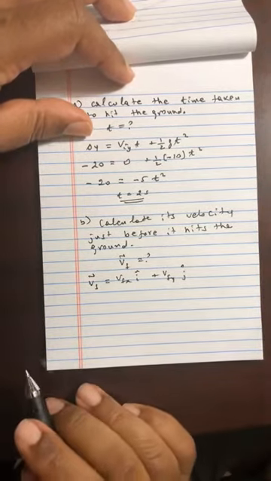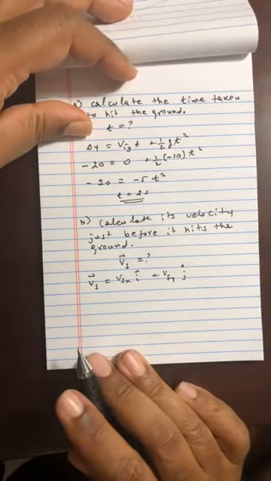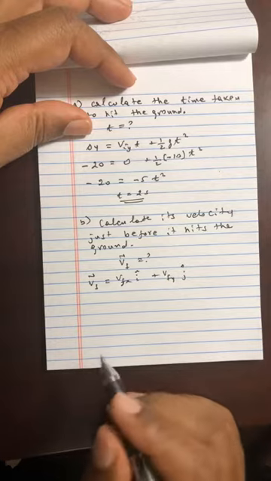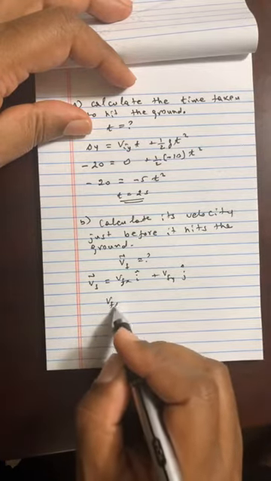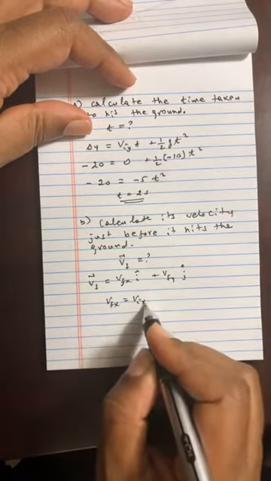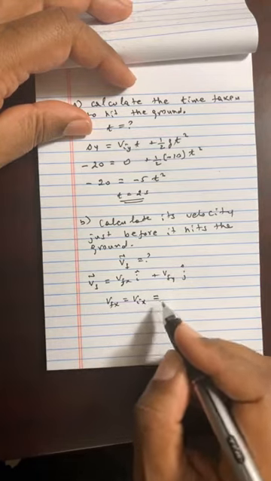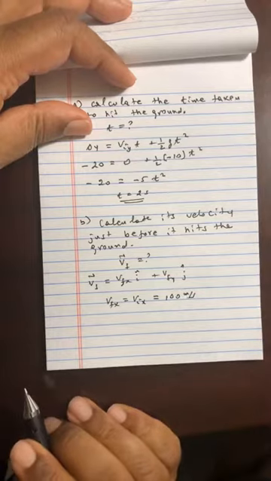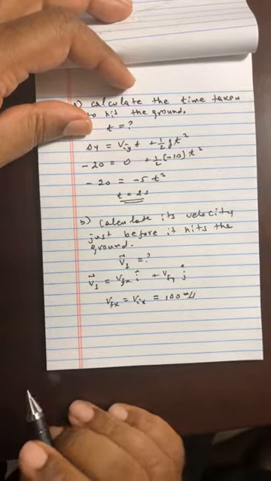Okay, now calculating vfx is very easy because the velocity is a constant. Okay, so we have vfx equals vix, which we already calculated. It is 100 meters per second. So the x component velocity never changes.